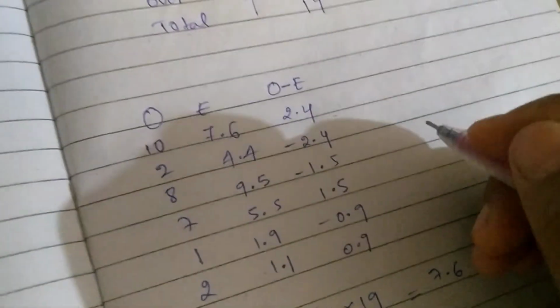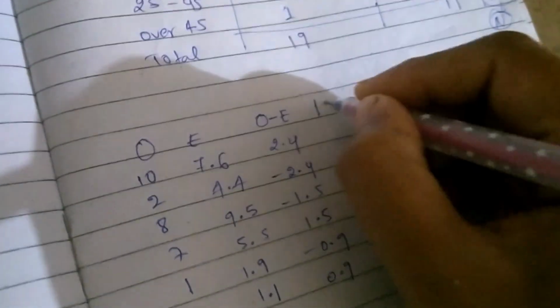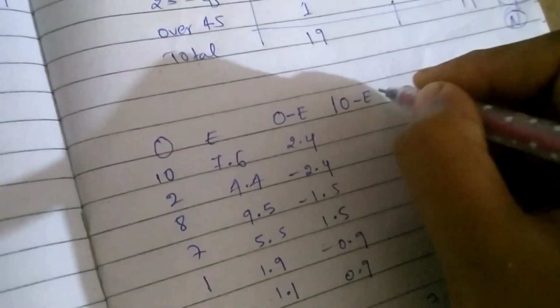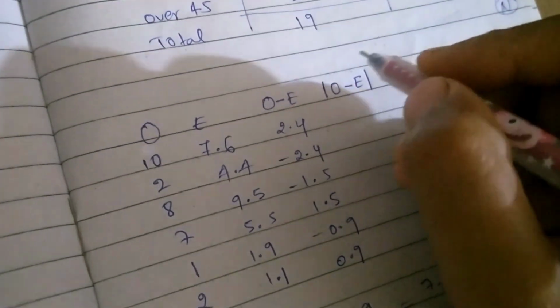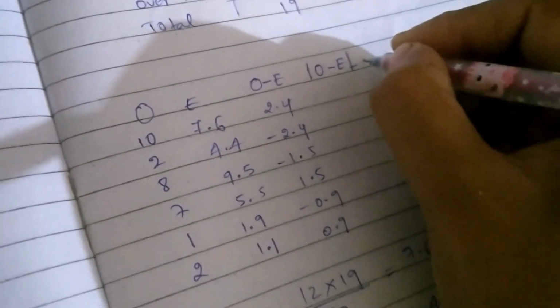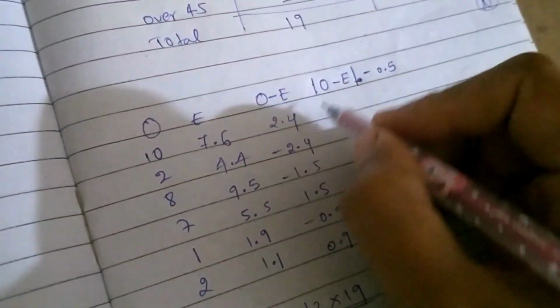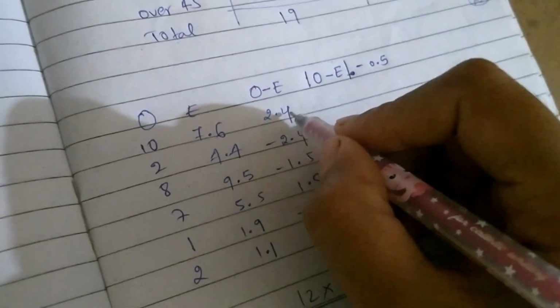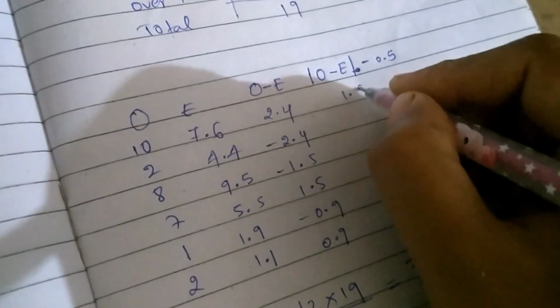The next step is to take the modulus. The modulus converts whatever answer we have into a positive value, so the outcome is positive. Then in that modulus we subtract 0.5. So this is positive and already positive. 2.4 minus 0.5 gives around 1.9.